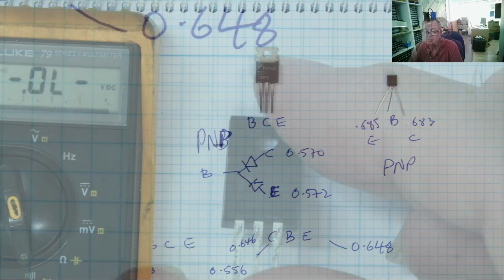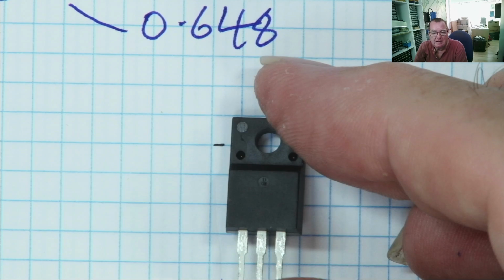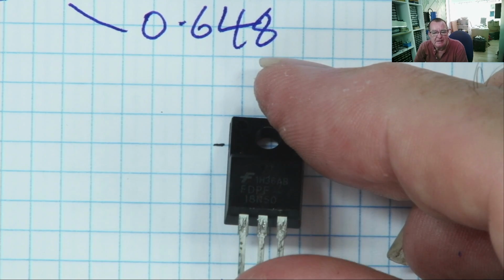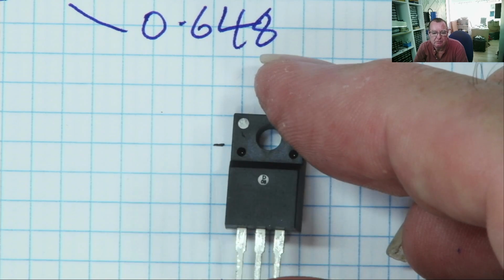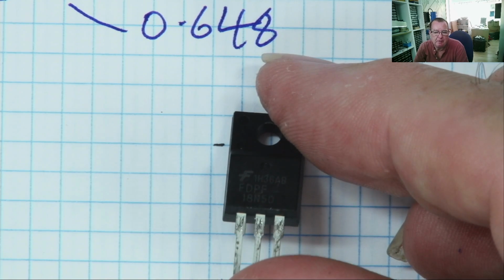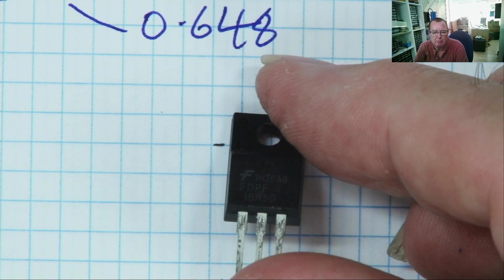MOSFETs first. Here is a N-channel MOSFET, 18N50, common power MOSFET N channel. Let's just draw the symbol of this first so we can understand what readings we're going to see.